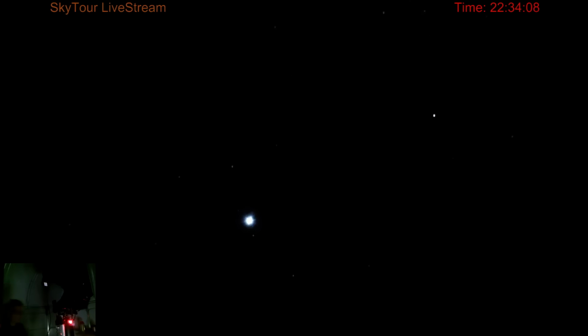Okay, you all actually know this star, whether you know it or not. This is called Vega. It's Alpha Lyra. It's the brightest star in the constellation Lyra. That's why it's called Alpha Lyra.